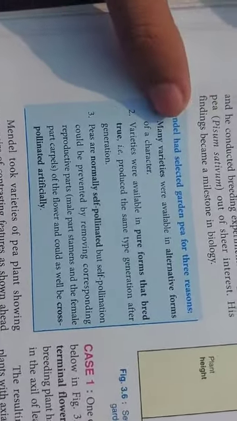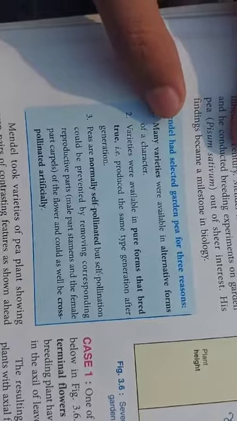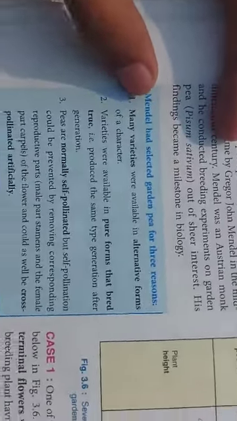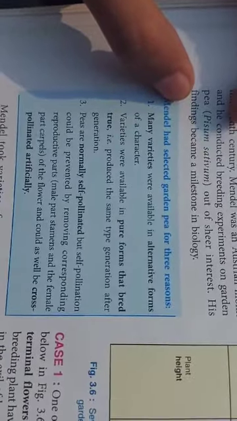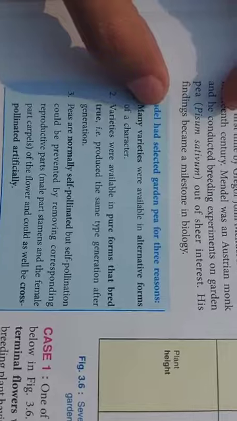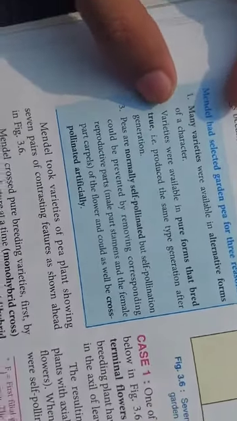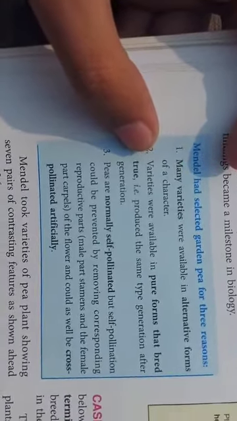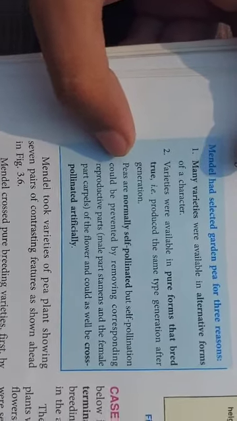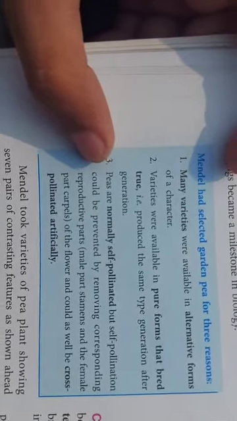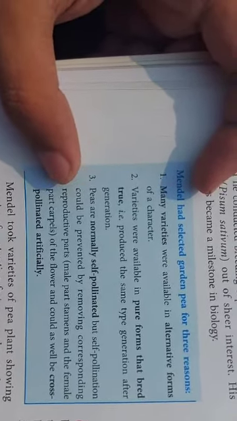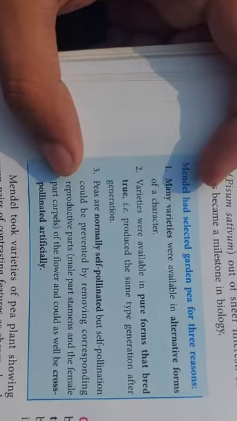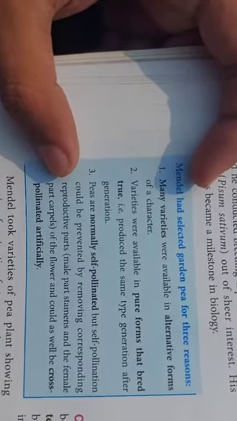Because many varieties were available, meaning alternative forms. If we are choosing a t-shirt of a particular design, we can get a red t-shirt, a blue t-shirt, a black t-shirt. Similarly, for alternative traits he had many varieties. The varieties were available in true pure form; the true breed was present. Peas are normally self-pollinated, and they can be self-pollinated as well as cross-pollinated. They also have a very short life span, so in a particular year we can grow more than one generation of pea and study it.